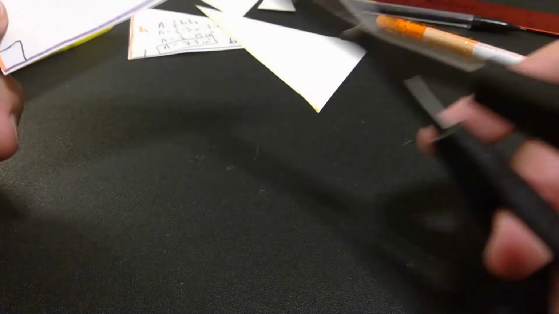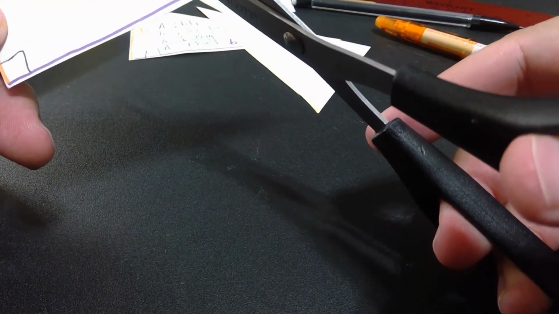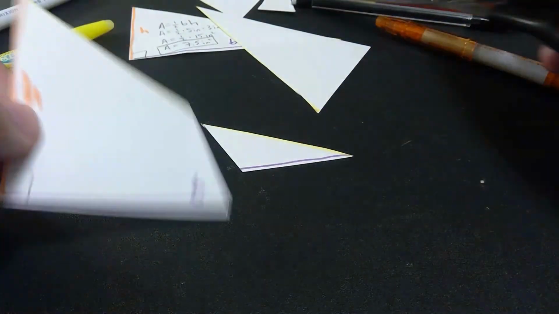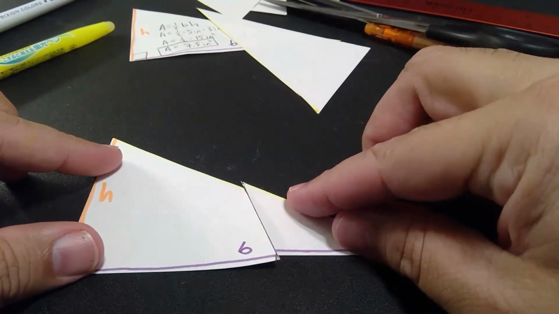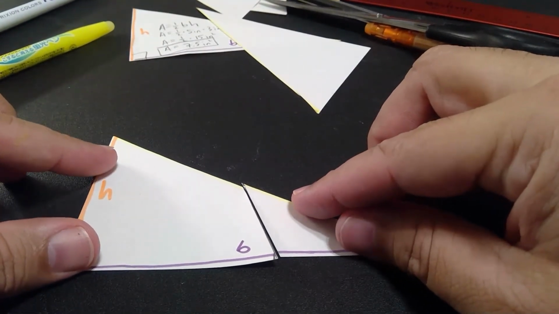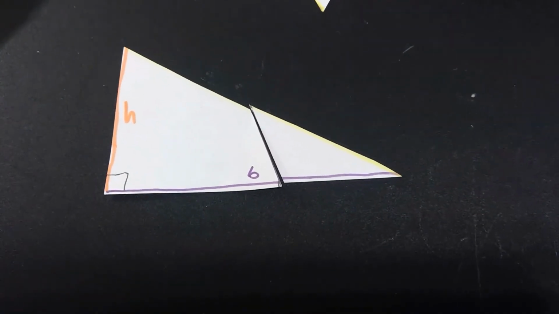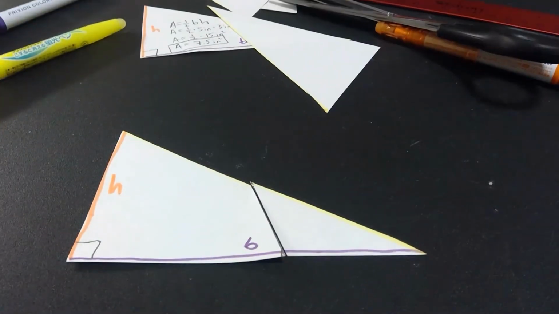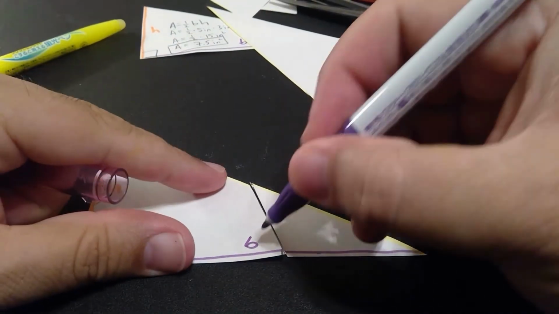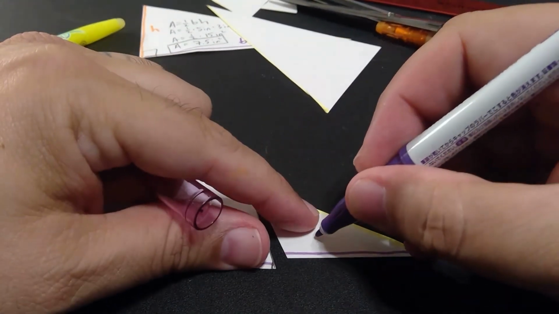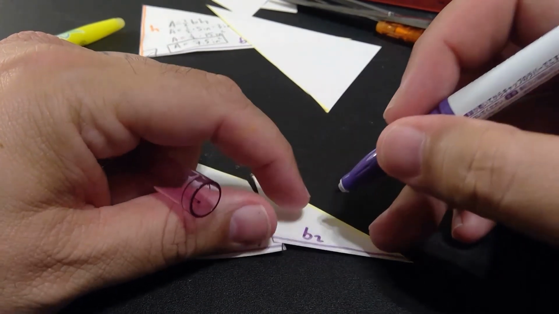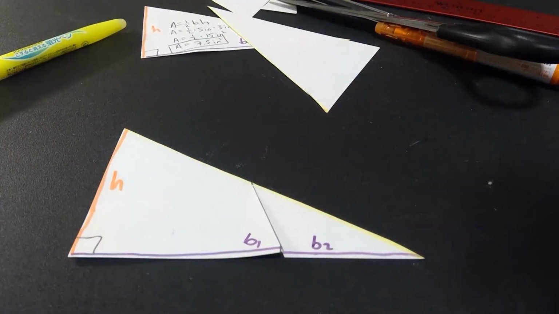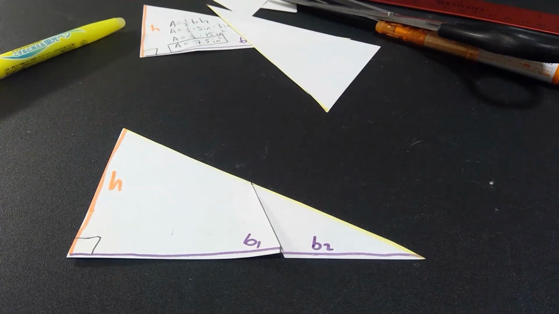What I'm going to do is I'm going to now cut on my line. So I have my triangle here. My area of my triangle has not changed even though I cut it. But what I see now as my base is actually in 2 pieces. So I'm going to call this base 1 and base 2. They're still part of the same base, but now it's just in 2 pieces.